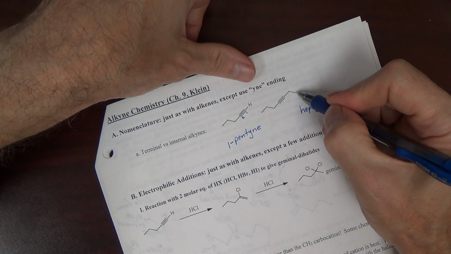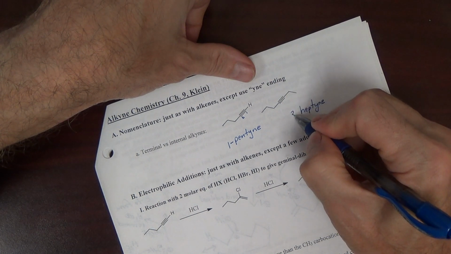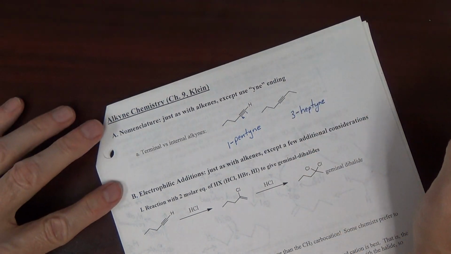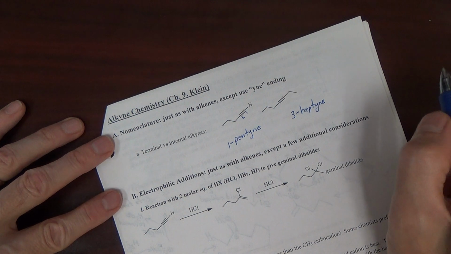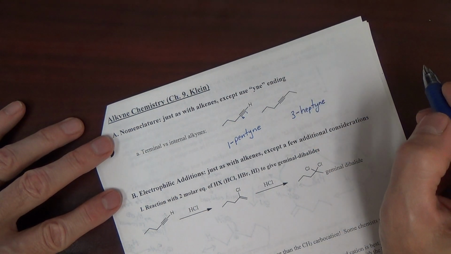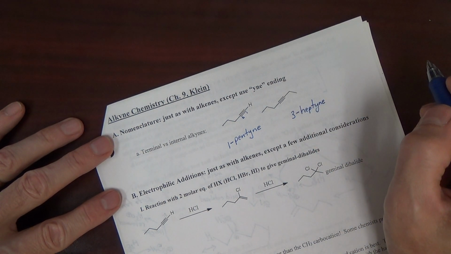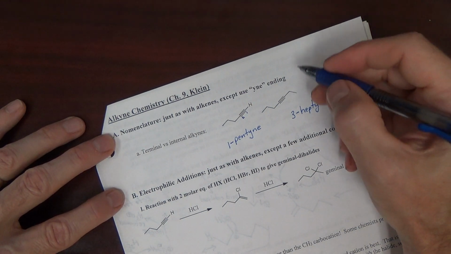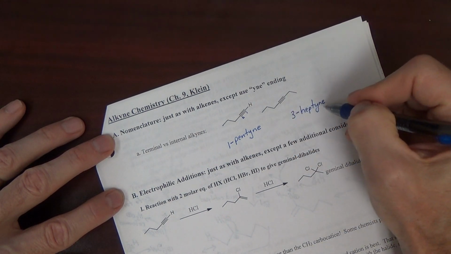But if we started over here, it would be 1, 2, 3. 3-heptyne. There's actually no such thing as 4-heptyne. Okay, the original compound as shown is 3-heptyne.